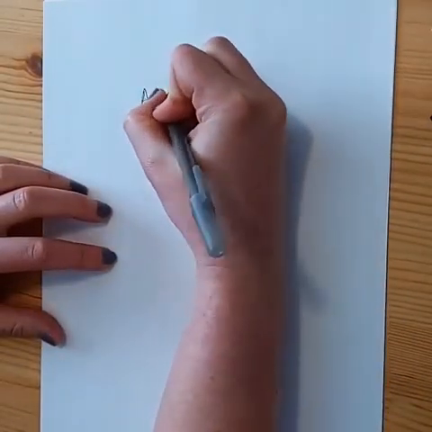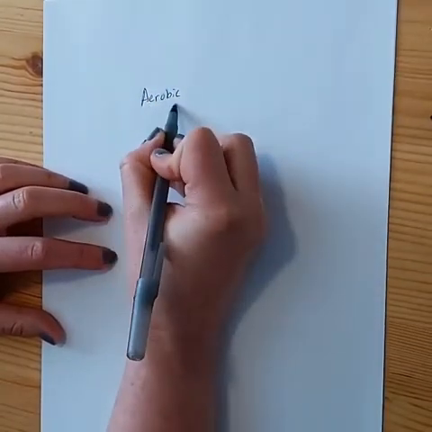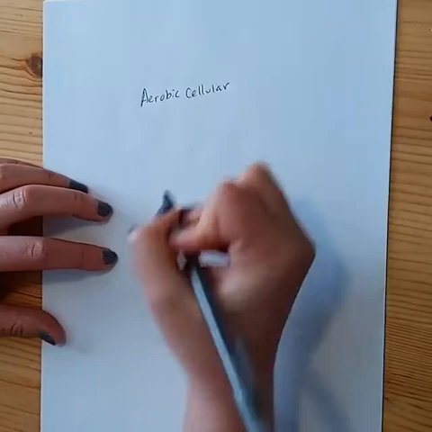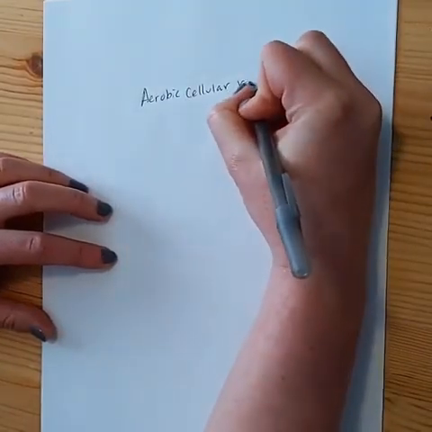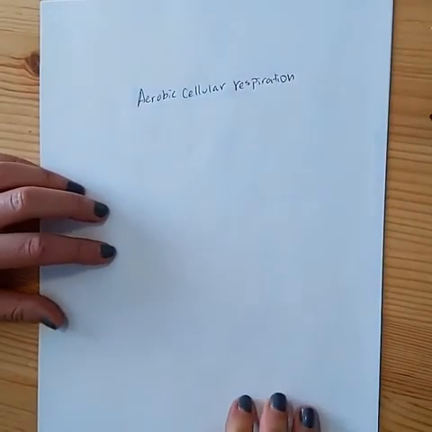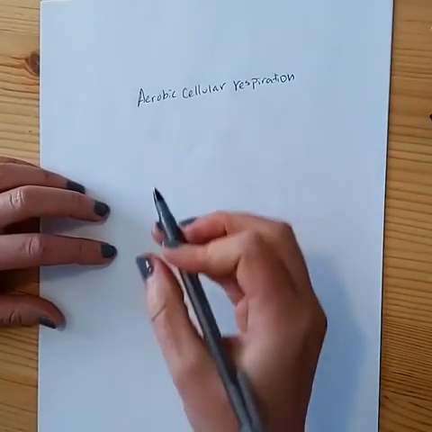Aerobic, which implies that oxygen's being involved. Cellular happens in your cell, and respiration. In our world, that means that you're going to be making energy.